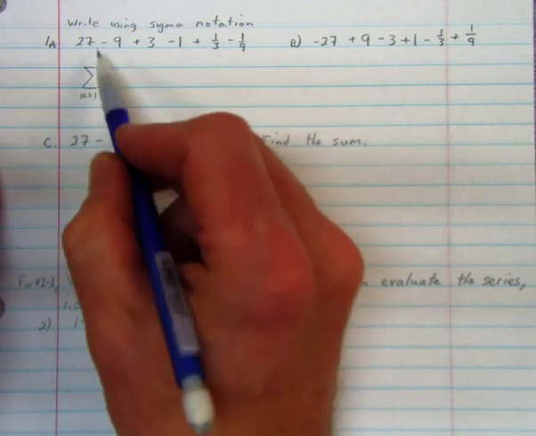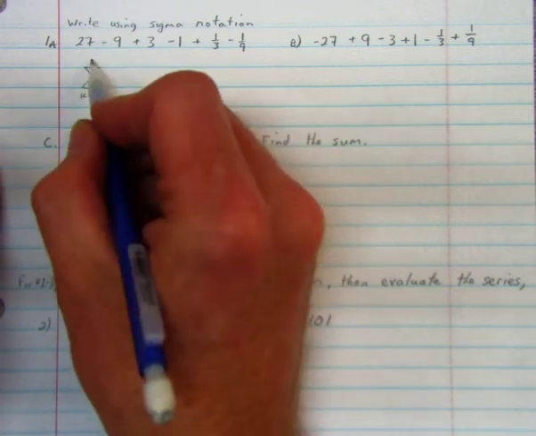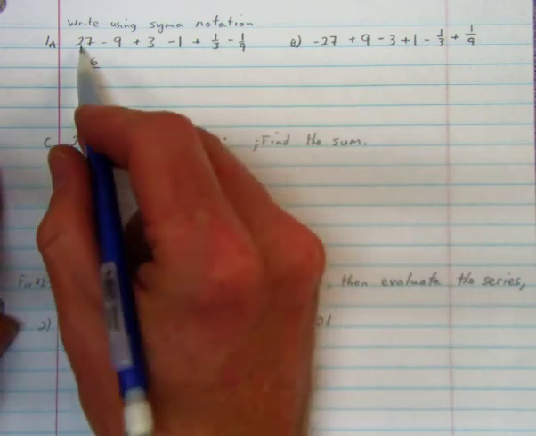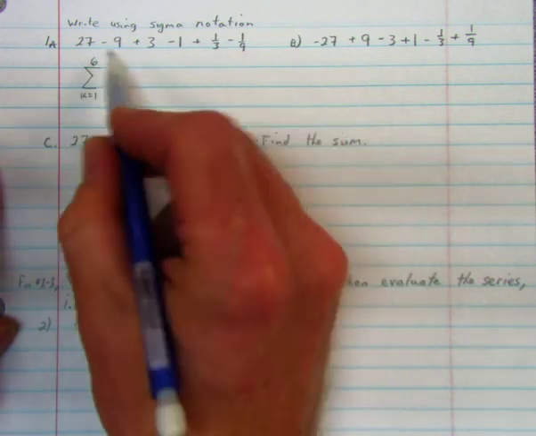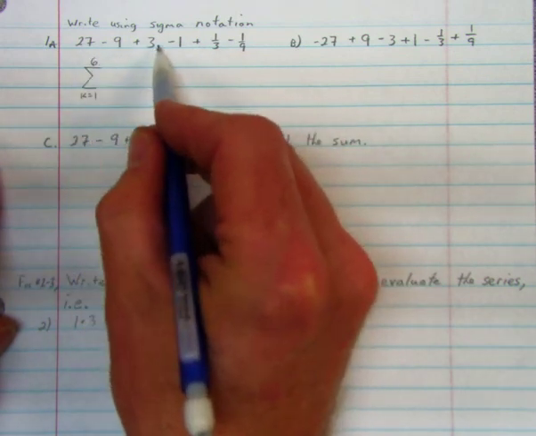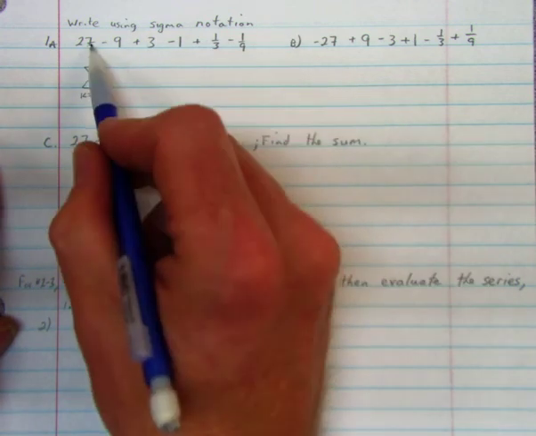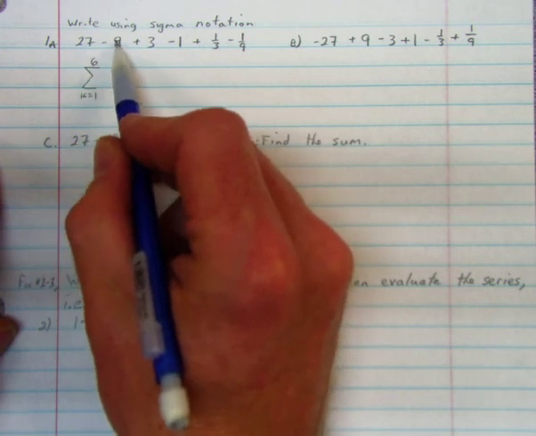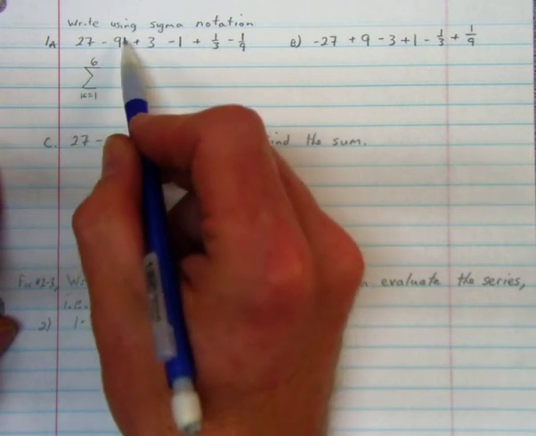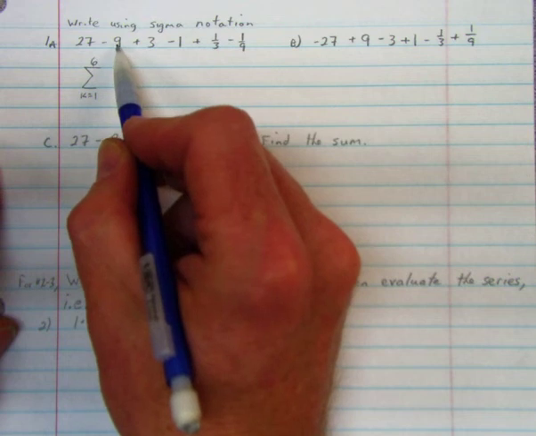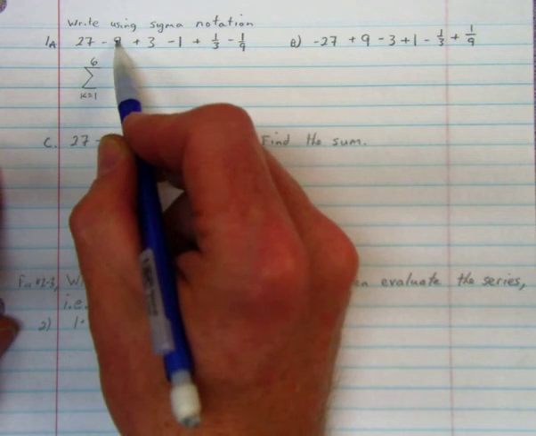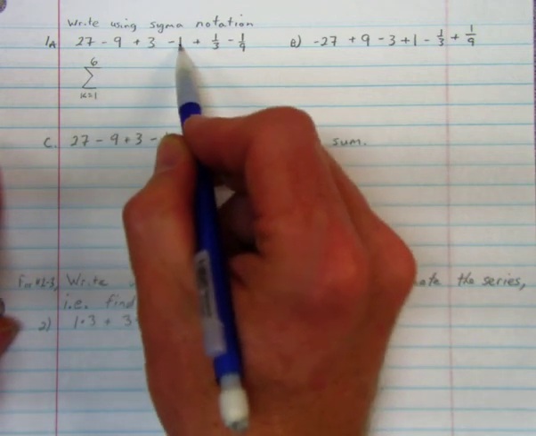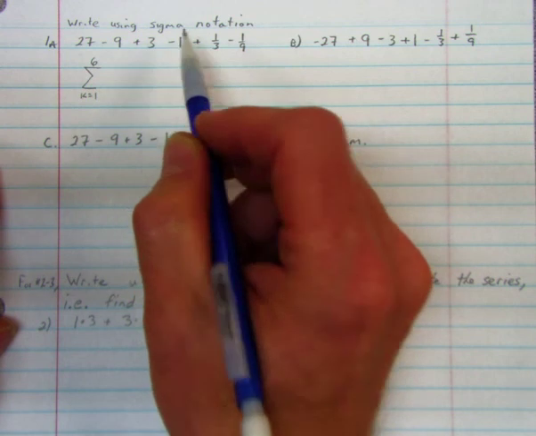Now, since we're starting at 1, how many terms do we have? We have 6, so we'll go from 1 to 6. Now we need to find an expression for the numbers 27, -9, 3, -1. We can see that 27 divided by -3 is -9, or another way to say that is multiply by -1/3. -9 times -1/3 is 3. This one times -1/3 gives us the next term, and so on.